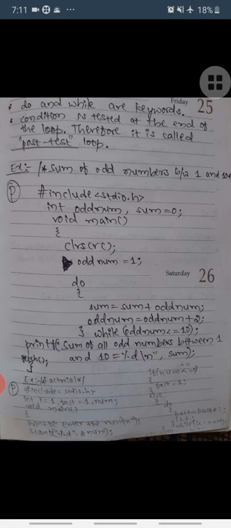If the condition is false, then you come out of the do while loop and print the statement: sum of all odd numbers between 1 and 10 is equal to %d. That %d is the value of the variable sum. Then close the main function.